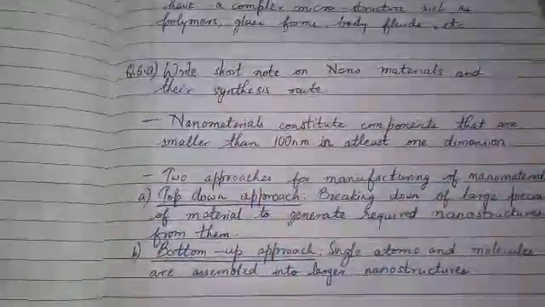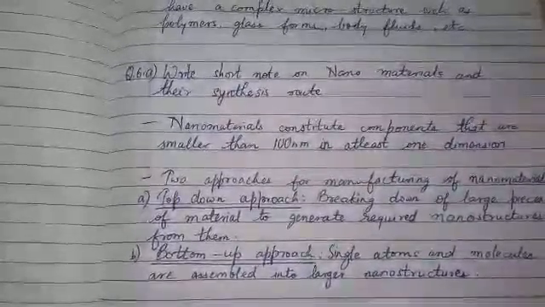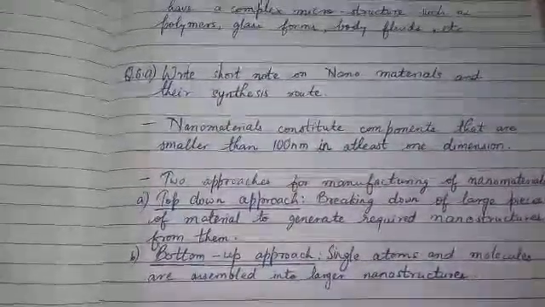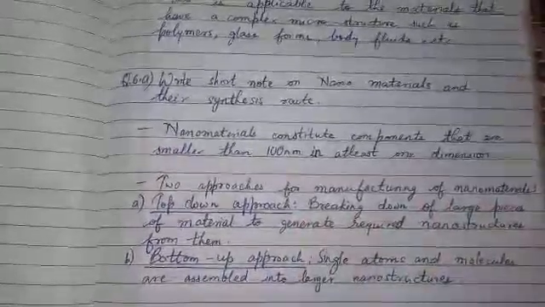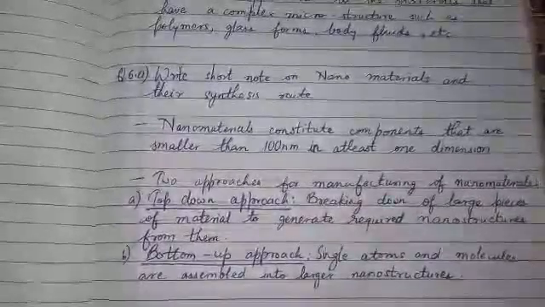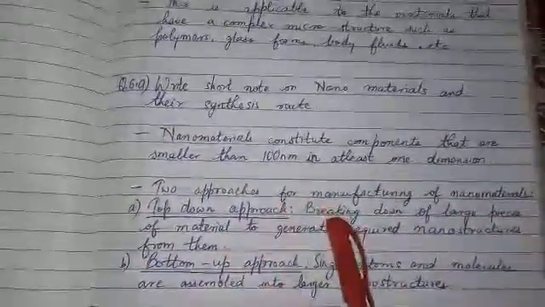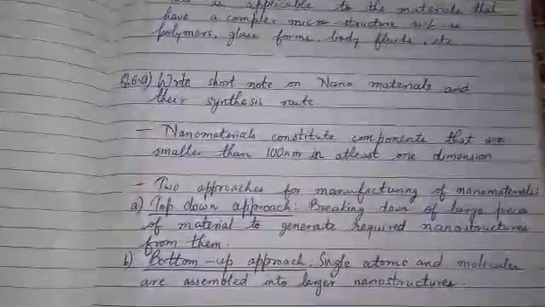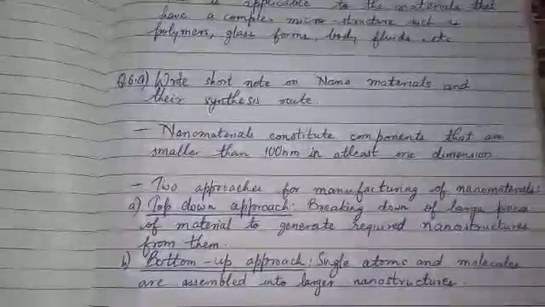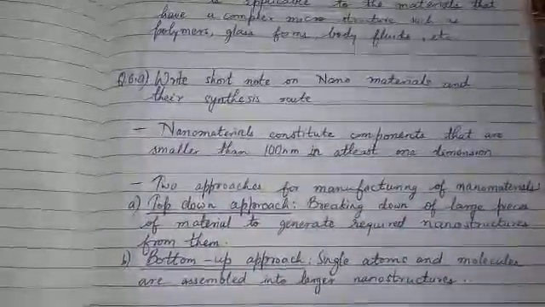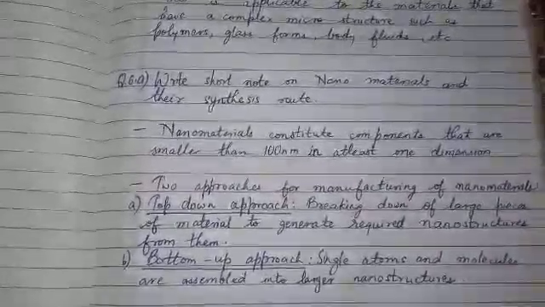Nanomaterial constitutes components that are smaller than 100 nanometers in at least one dimension. There are two approaches for manufacturing of nanomaterials, that is the top-down approach and the bottom-up approach. In the top-down approach, large pieces of material are broken down to generate the required nanostructure from them. In the bottom-up approach, single atoms and molecules are assembled into larger nanostructures.